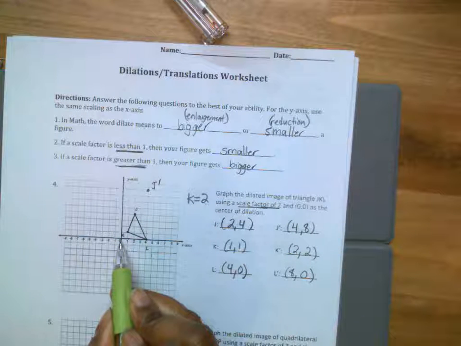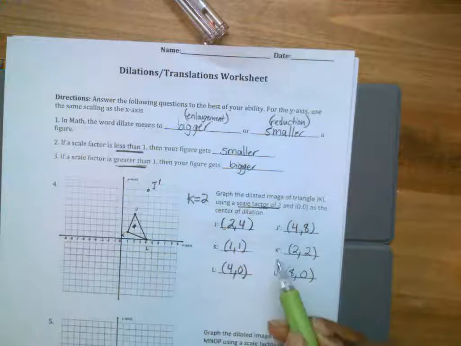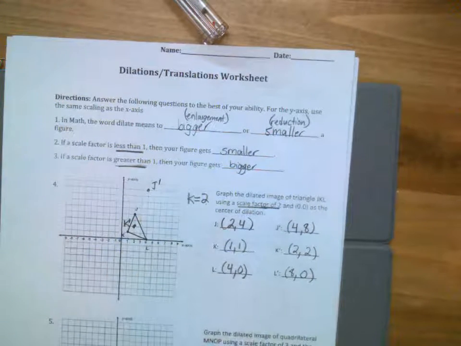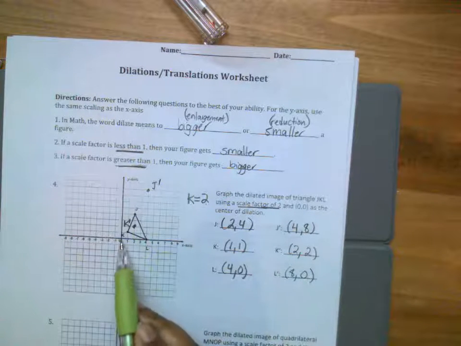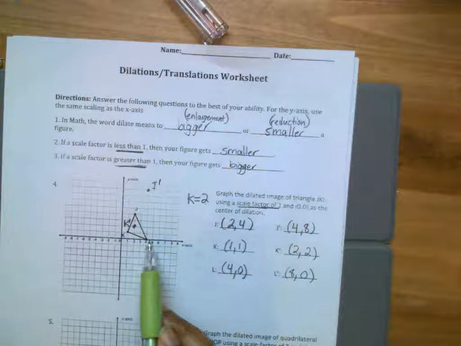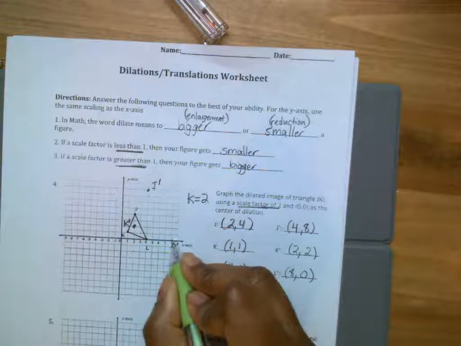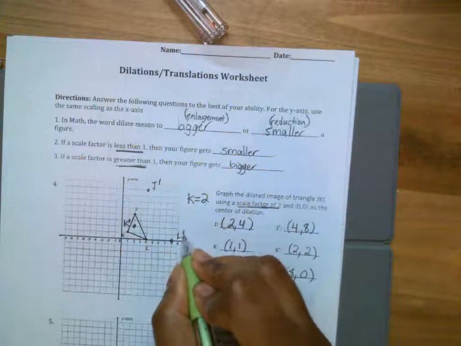So we start at the origin, go to the right 2, and go up 1, 2. This is K prime. Then we got 8, 0. So we start at the origin and go to the right 1, 2, 3, 4, 5, 6, 7, 8. And 0 is neither up or down. So this is L prime.